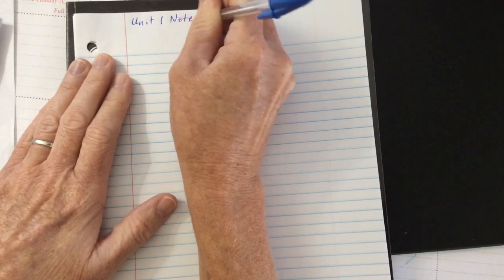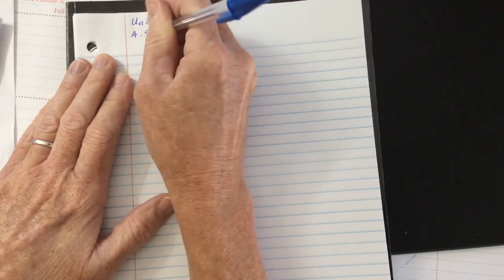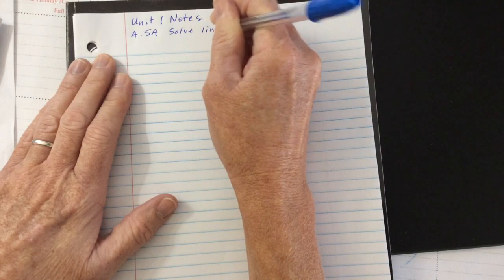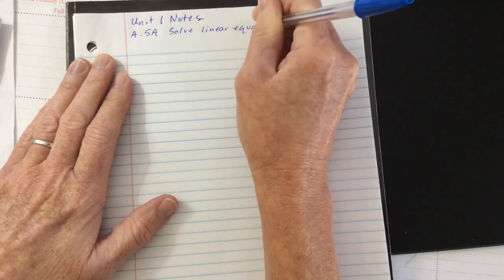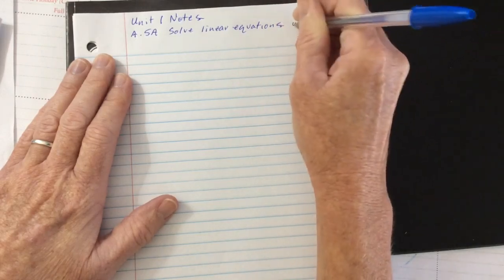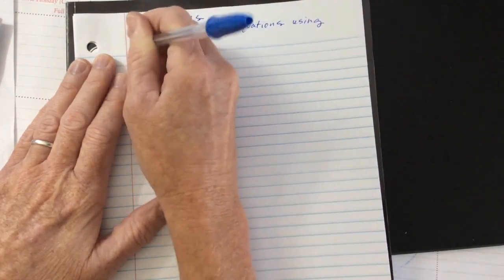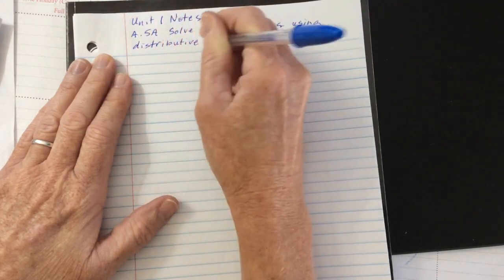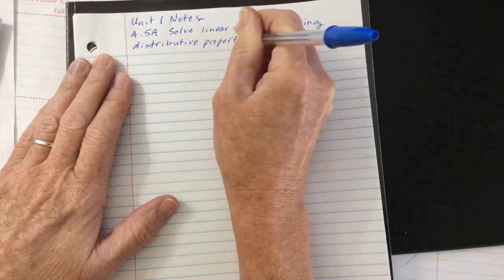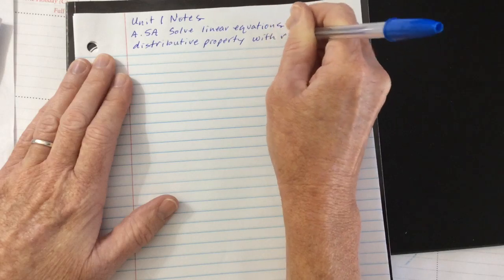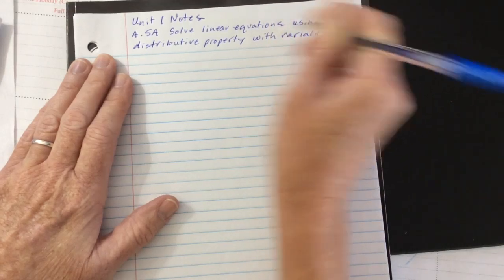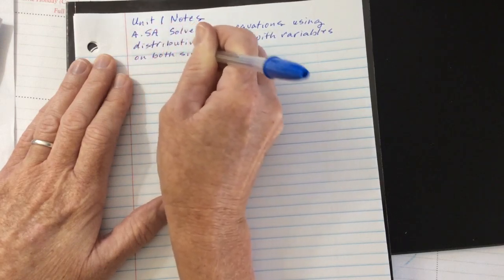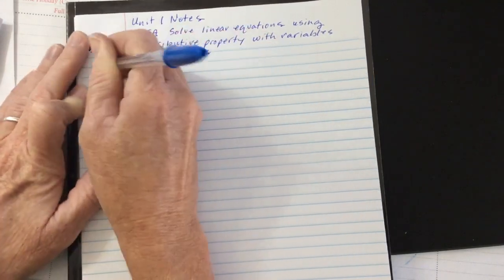Notes, and we're going to do A.5A, and we're going to solve linear equations using the distributive property with variables on both sides. Okay, I'm going to draw a line across this whole thing.